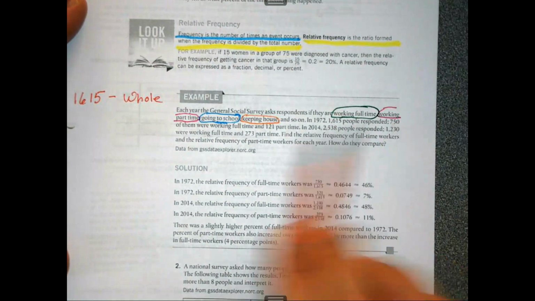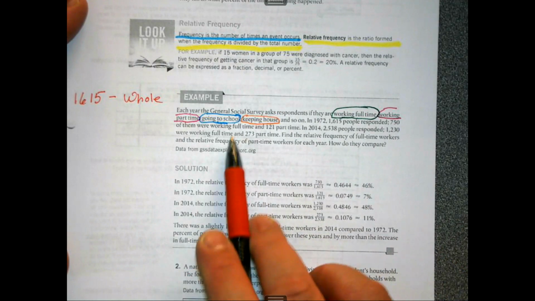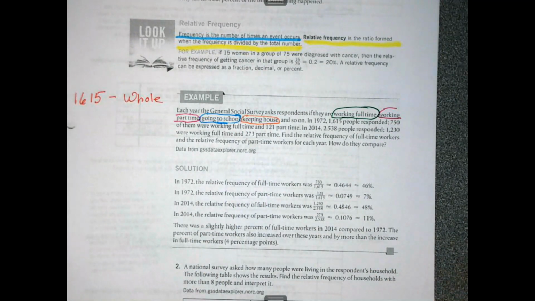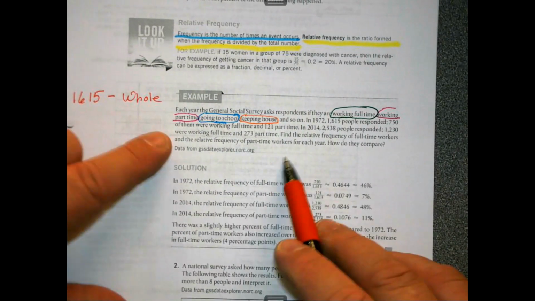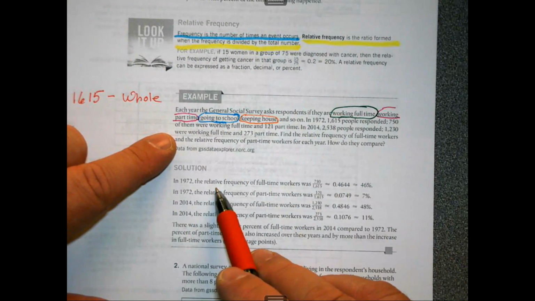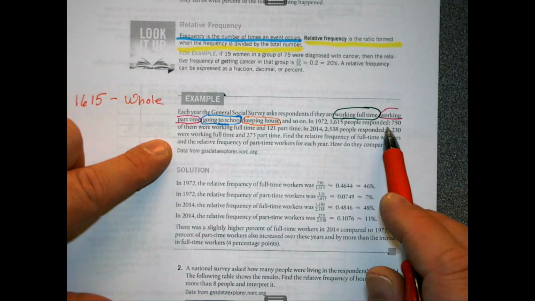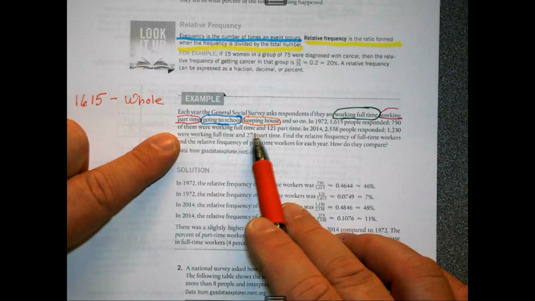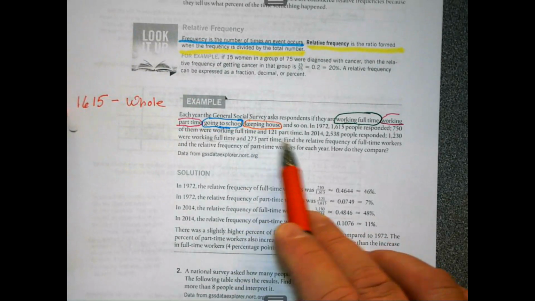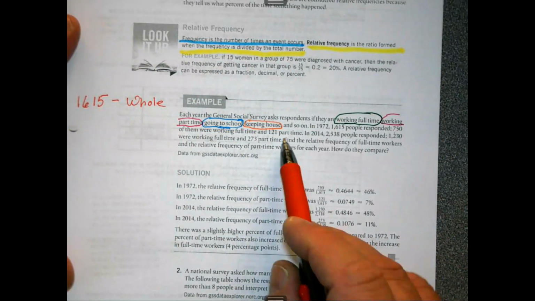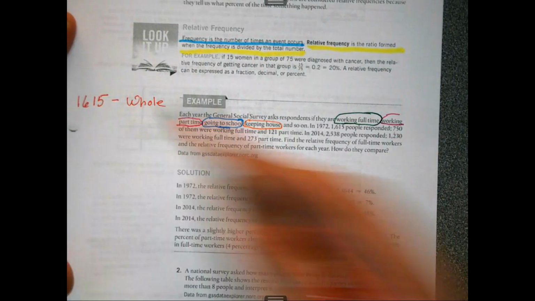750 of them were working. They give us all the answers. That's not fun. I didn't even realize they got the solution right there. 750 were working full time. So you know how to figure out each full time, part time. You're just going to take the part, whatever it is.